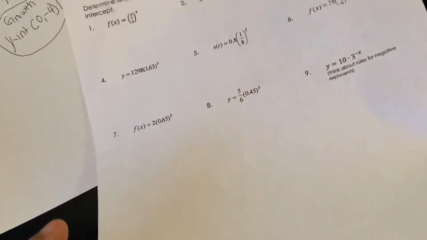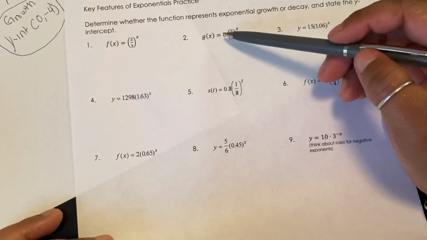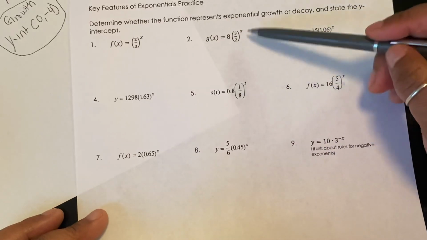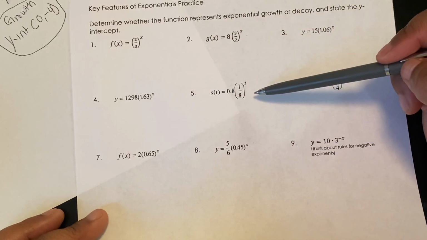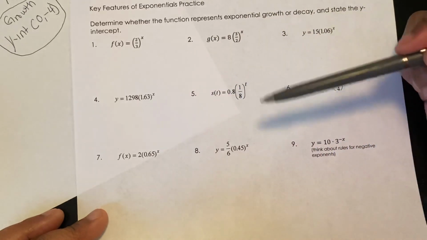All right, for your practice, you have, I think, 9 problems. All you have to do here is identify your a and b, making sure that your exponent, whatever it is, whether it's t or x, is positive. Okay, making a change if it isn't positive, and determine whether it's a growth or decay, and what the y-intercept is.